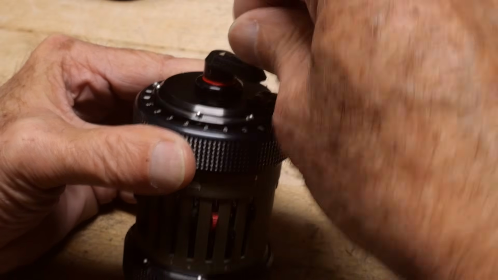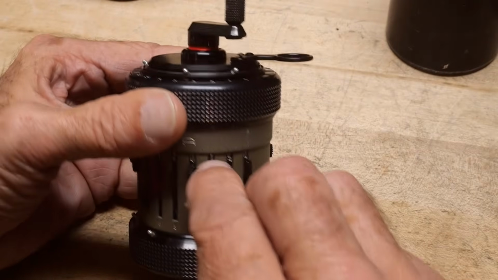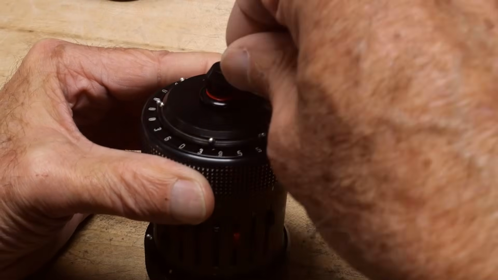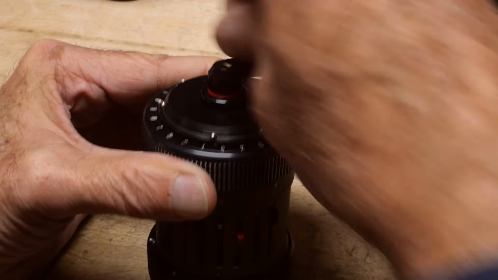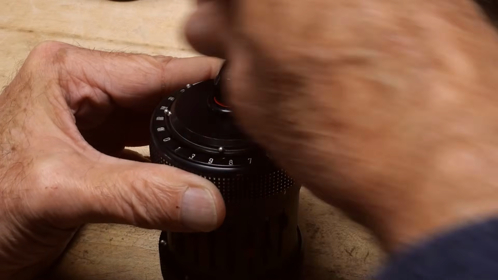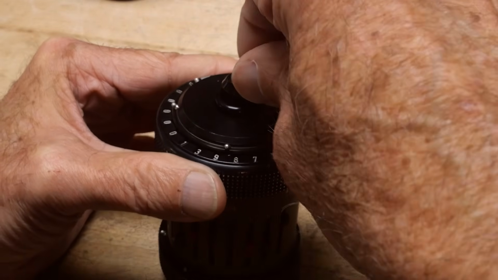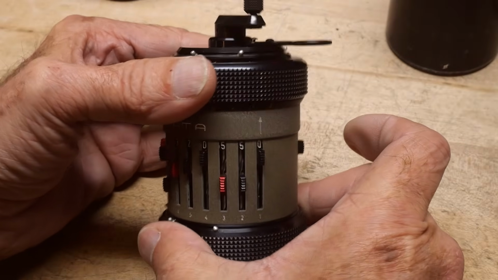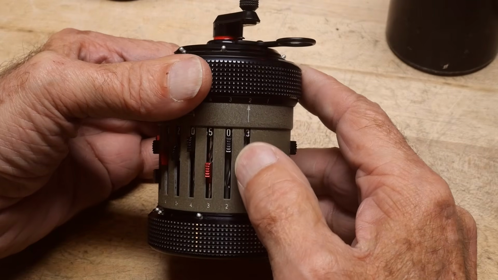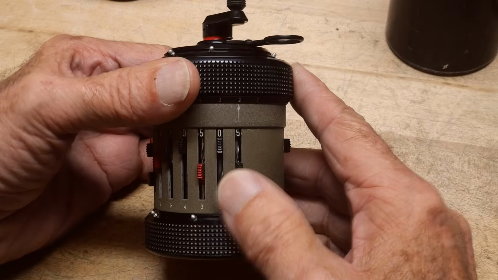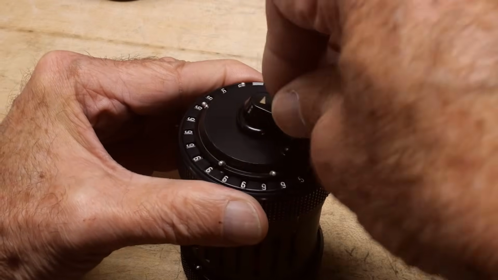1, 2, 3, 4, 5. We get an overflow, put that back in, move the accumulator, move the 5 over. Subtract, we get an overflow.